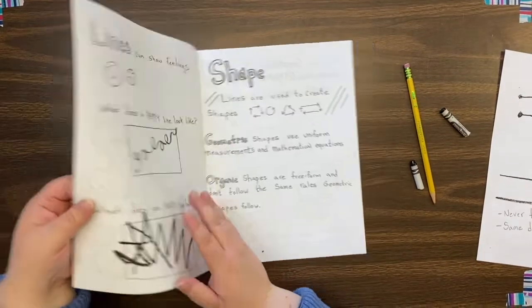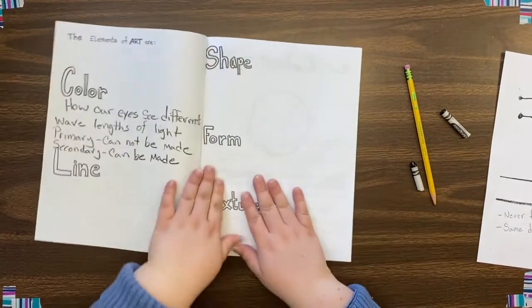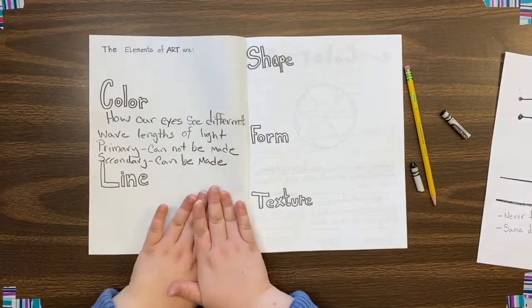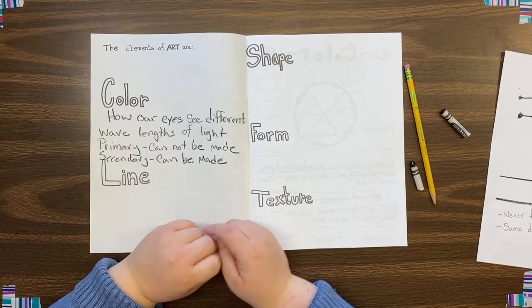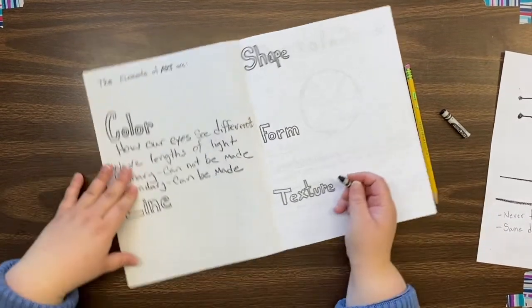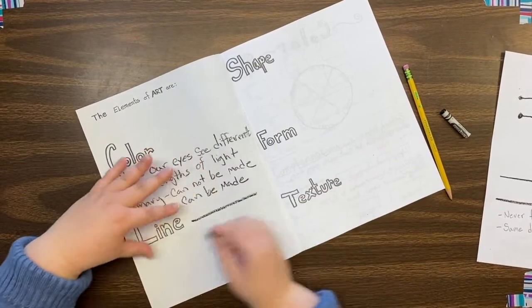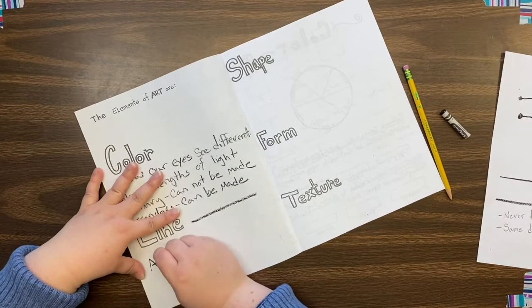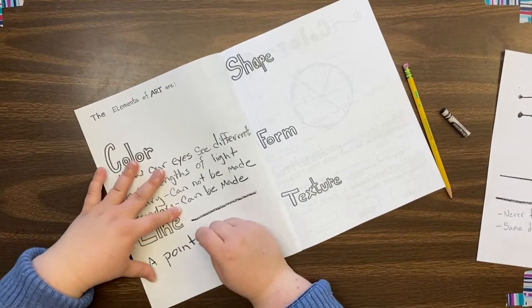Okay, my friends, so now we are going to flip back to that first page where last week we drew what we thought color meant. Now you're going to do the same thing with line. You can draw a picture that shows me what you think line means, or you can write down some words that will tell me what you think lines mean.